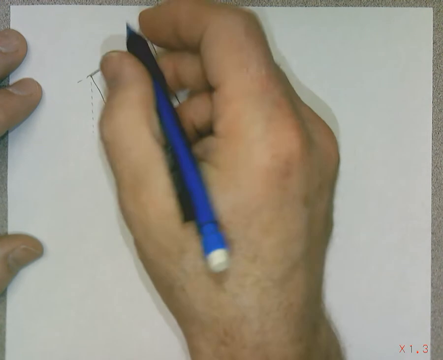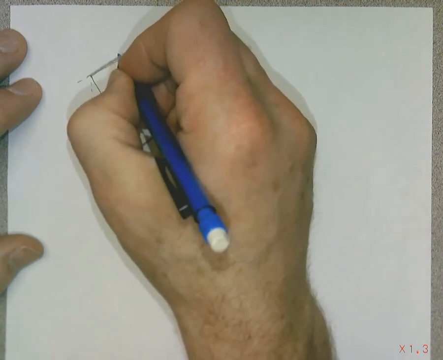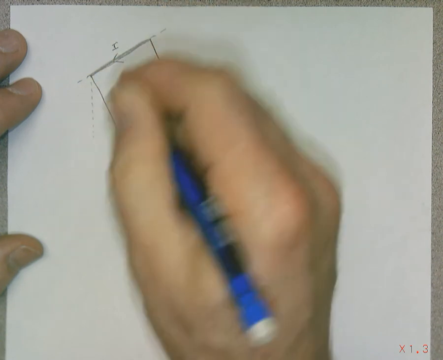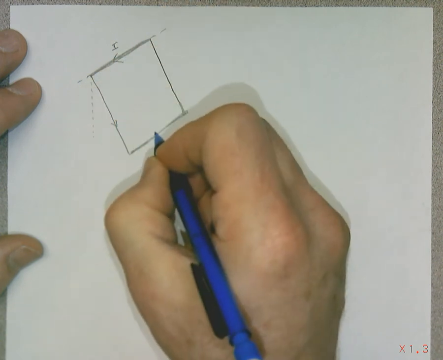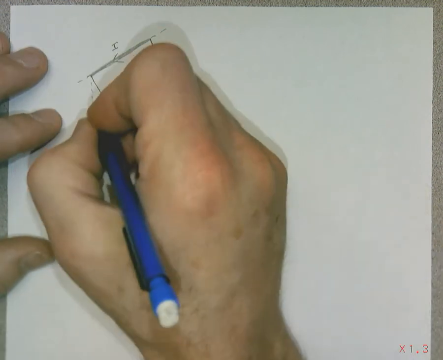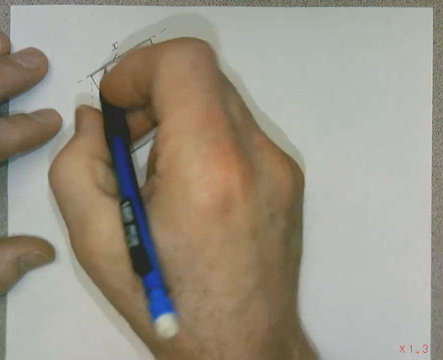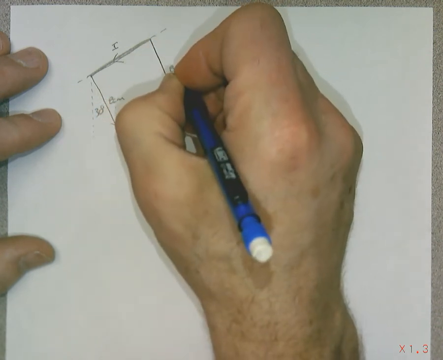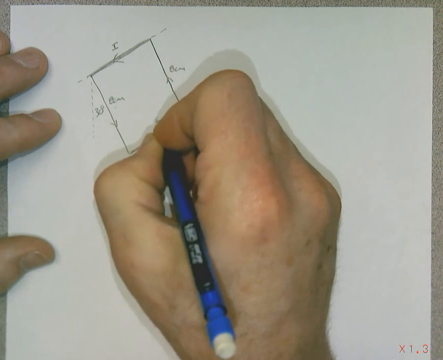This is a complete loop of wire with a current flowing like this. I'll just draw an arrow like that. This is I. I is flowing in that direction. So it's flowing down here, flowing here, flowing around in this direction. This is a 30-degree angle, and we're given that this is 8 centimeters, this is 8 centimeters, this is 6 centimeters.